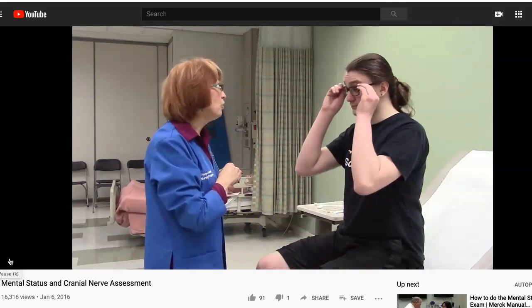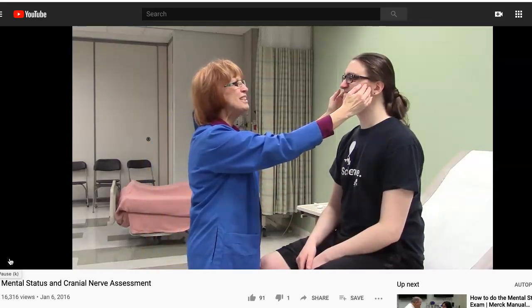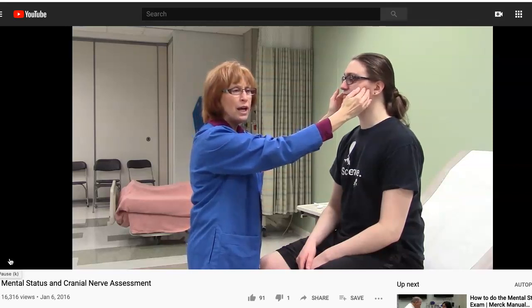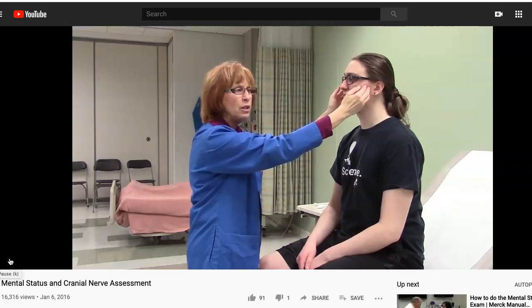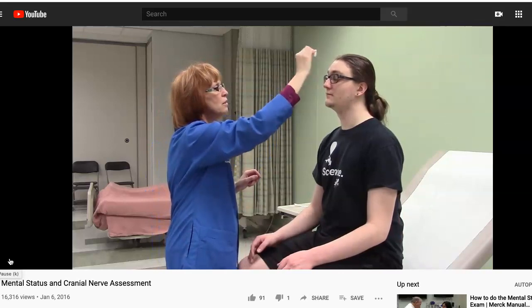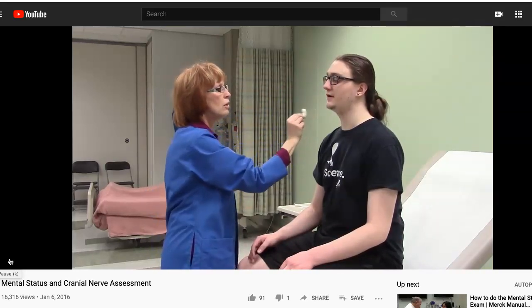And then for cranial nerve number 5, I want you to clench your teeth like this. Show me your teeth. And what I'm feeling here is that I feel the muscles on both sides tense up, because that cranial nerve number 5 innervates those muscles there. And there's a sensory portion to cranial nerve number 5 as well. Close your eyes. Tell me when you feel the wisp of cotton. Okay. All right, so that's cranial nerve number 5, and we already did 6 when we did 3, 4, and 6.